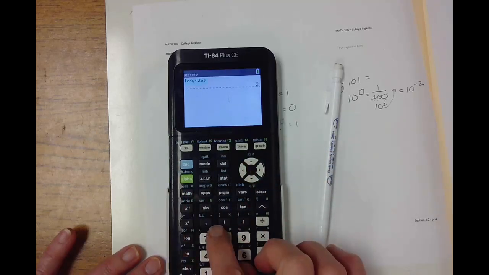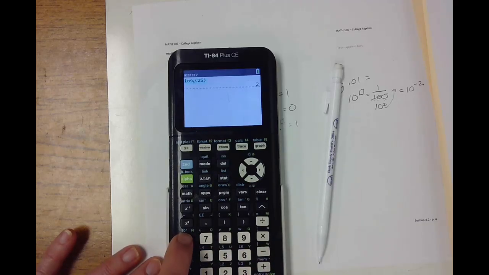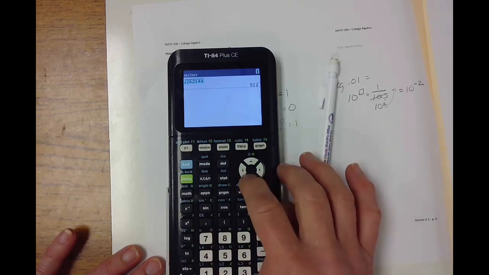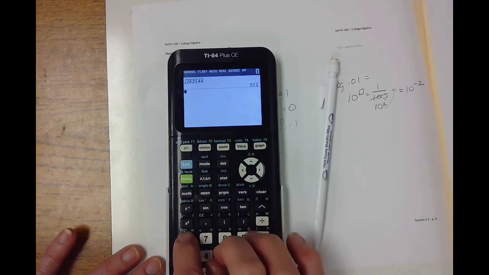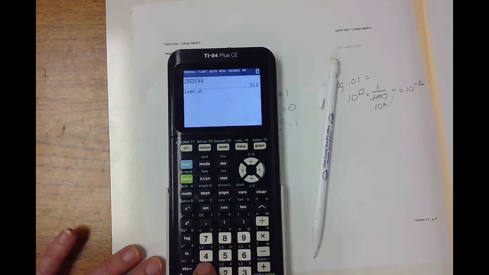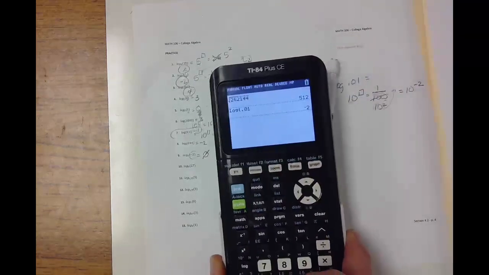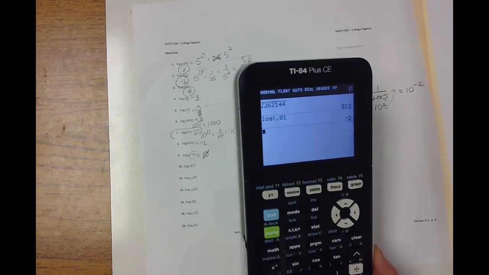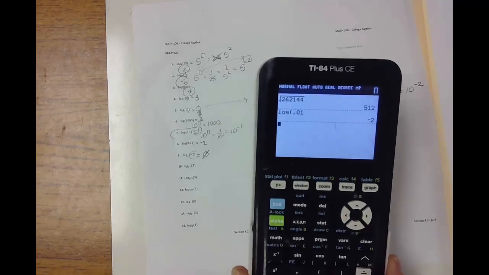Remember, I already have the log here, and this is base 10. So if I wanted to go log, we just did the problem 0.01, and I hit enter, that's where I'm going to get the negative 2. Check your calculator, and if you need me to help you find those log functions, let me know what kind of calculator you have, and I'll help you show it. But try and do the last 5 of them on your own, and then you can check them with your calculator.